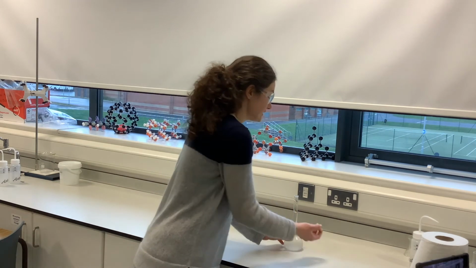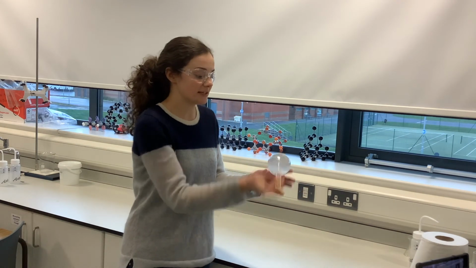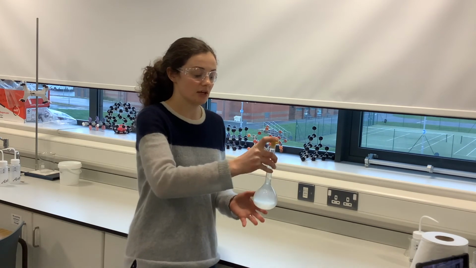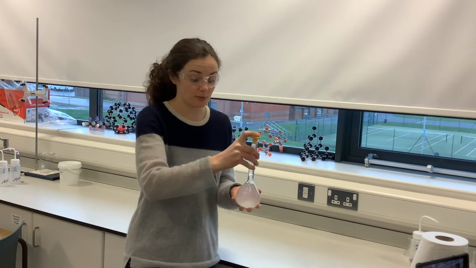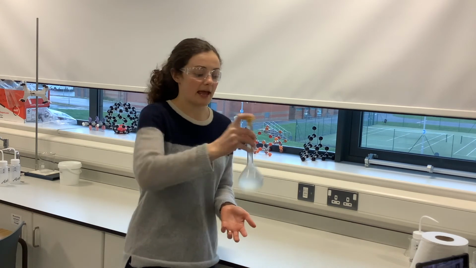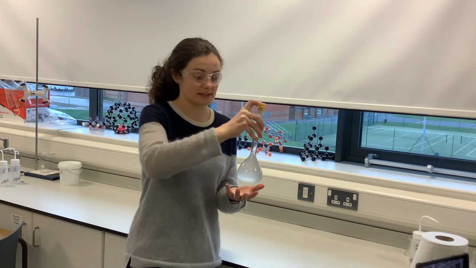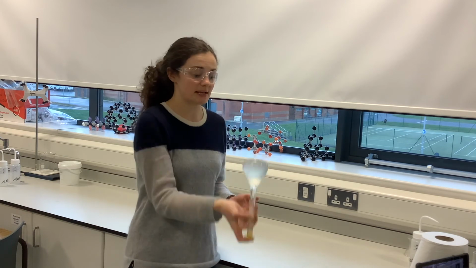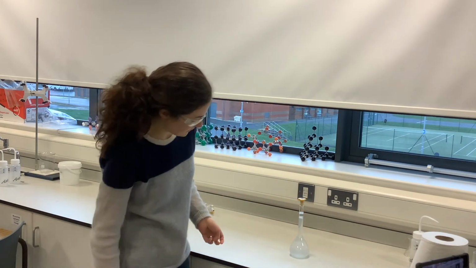So what I do at this stage is I stopper my flask and I invert it and shake it a few times, just to make sure that my solution is of an even distribution, that all of my salt has dissolved, and that there's none sitting at the bottom. You can do a quick check to see if there's none sitting at the bottom. Just a few times is absolutely fine. And then we'll just leave it at that.